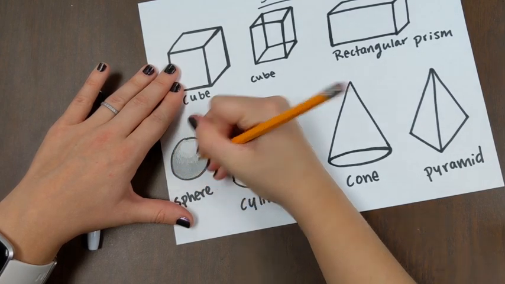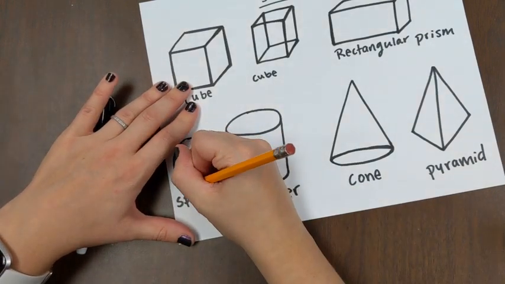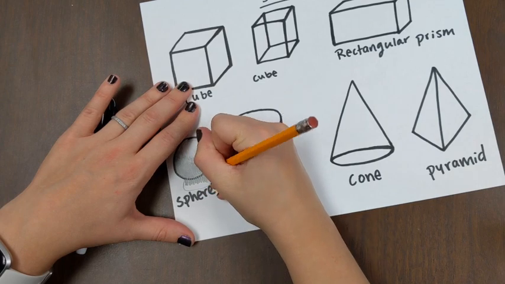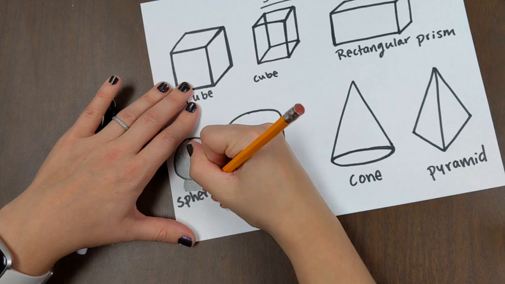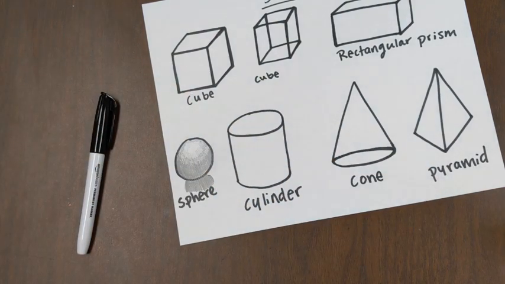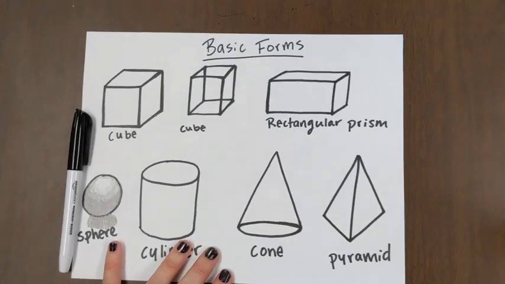And now it looks a lot more like a sphere. Hooray. Oh, do you even add a shadow? If I really wanted to go even farther with that. Sphere. S-P-H-E-R-E. Sphere. Okay. So these are some of my basic forms.